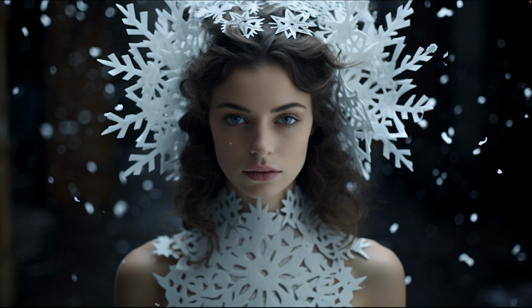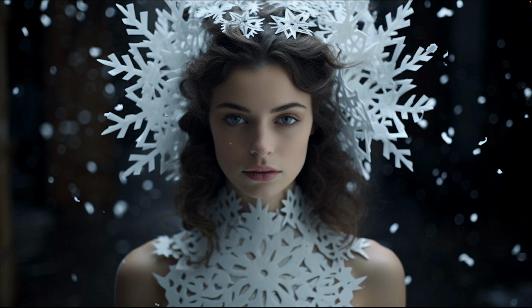Oh, look at that. Ice Princess. Very cool. I love this photographic style. It looks like it's right out of a photo shoot. Paper cutout dress and head piece, what would you call that? Hair piece? I don't know. She doesn't have a hair piece. Anyway, very cool. I really like that.